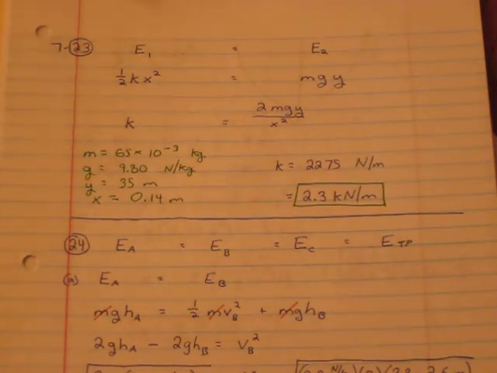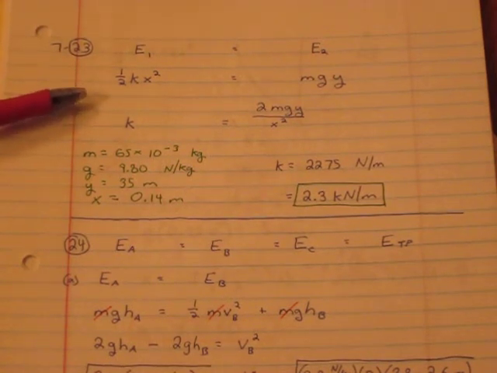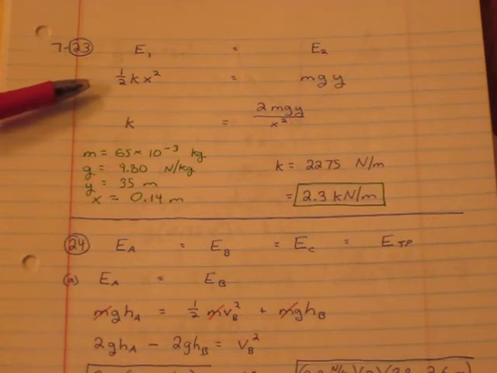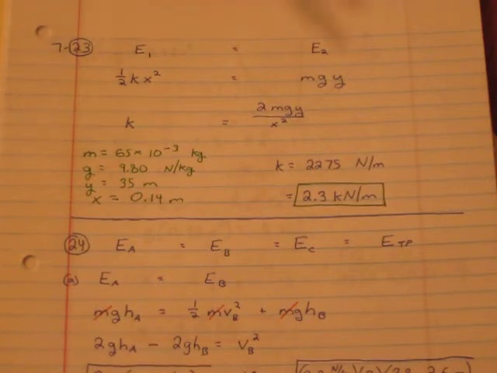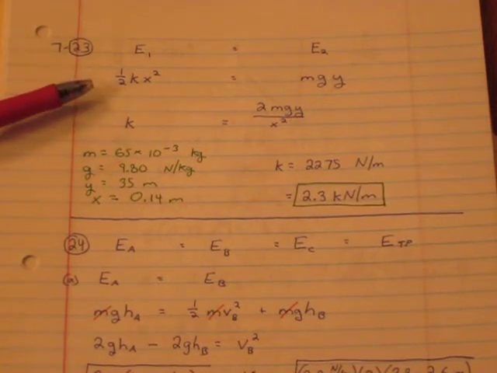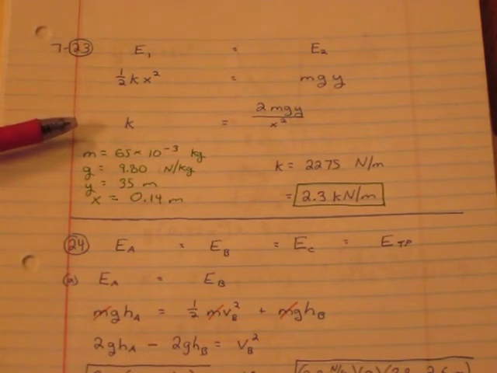All right, so energy at 1 equals energy at 2. State 1 is when the spring is fully compressed, 1/2 kx squared. That's the potential energy. And state 2 is when the rocket has reached its maximum height. I've gotten rid of the terms that go to zero, such as kinetic energy and gravitational potential energy in the case of 1. And so it just comes out to an equivalence between these. We're going to solve for k. K equals 2 times mass times g times the height divided by the spring compression squared.